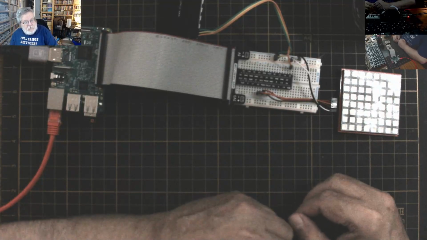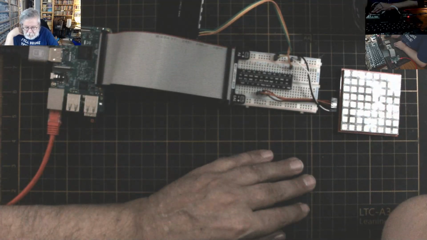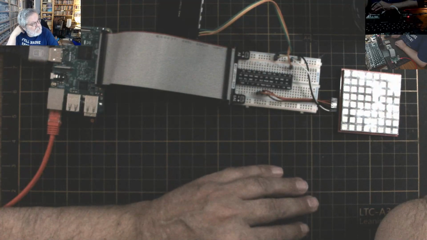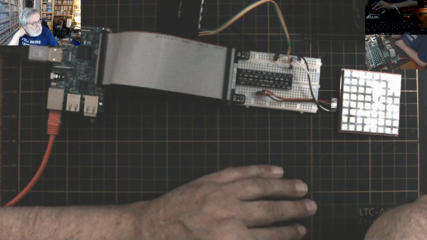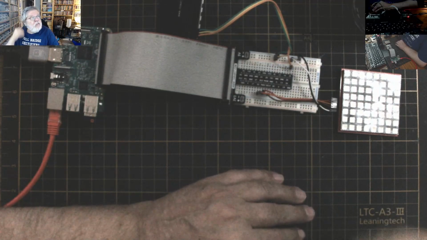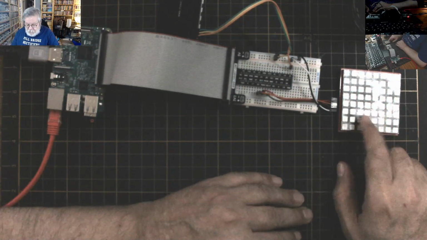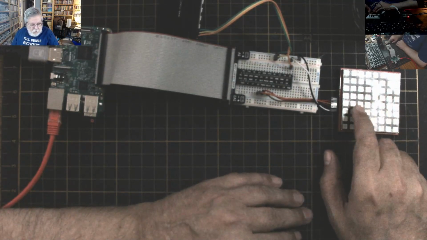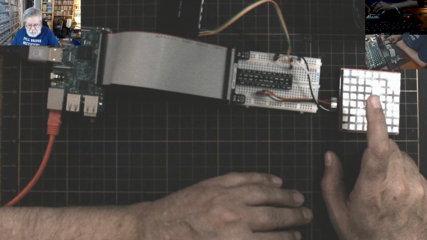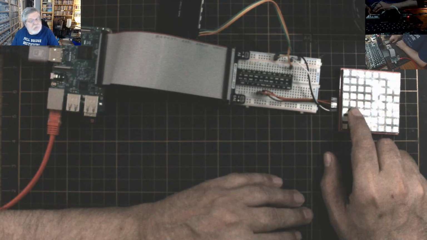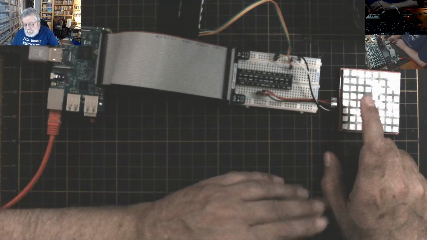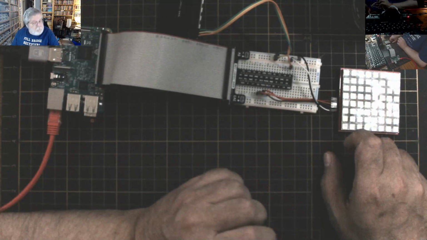Welcome to a Saturday. I am doing a video for one of the requests on the channel. Someone was asking for more information about this, and then they asked if I could do this on a Raspberry Pi instead of a microcontroller. So I converted everything over to that.